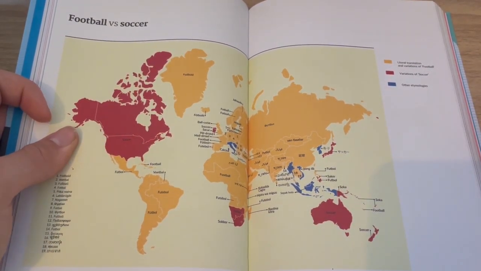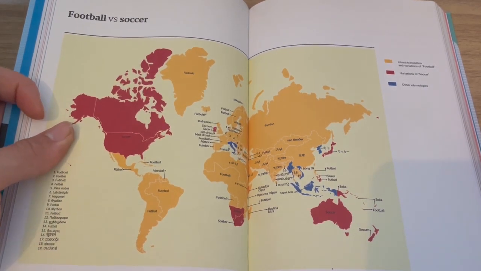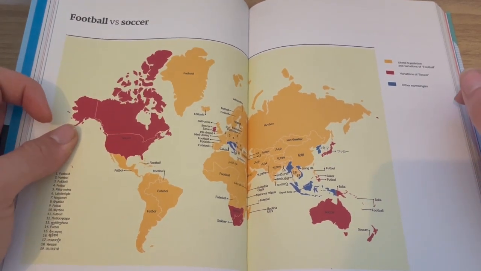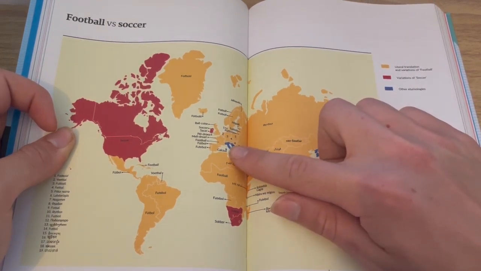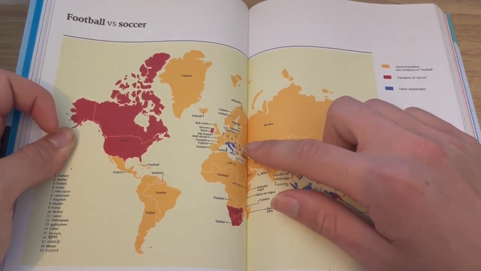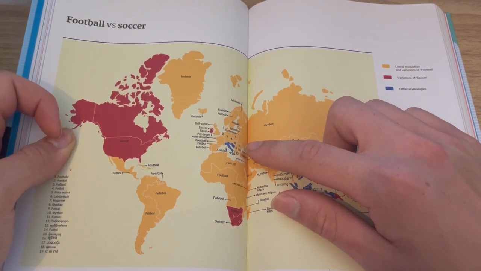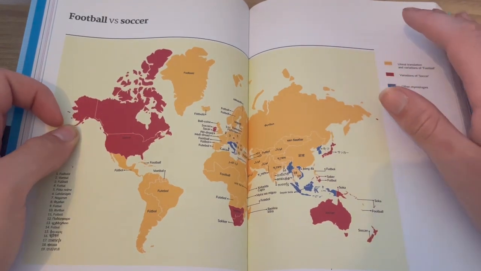Other etymologies, that says etymologies. Calcio. Yeah, I don't know if that's where that is. It might be Sardinia or something like that.